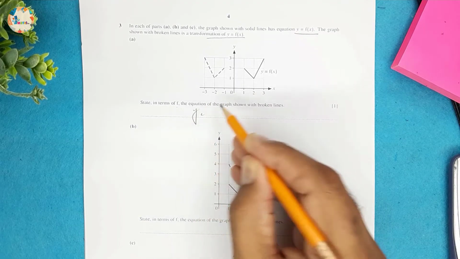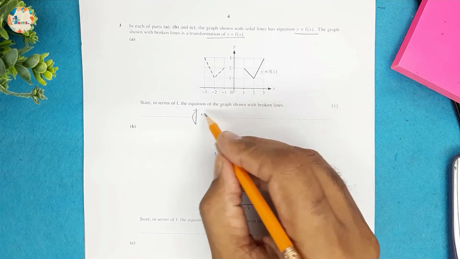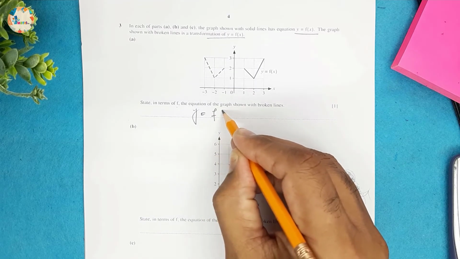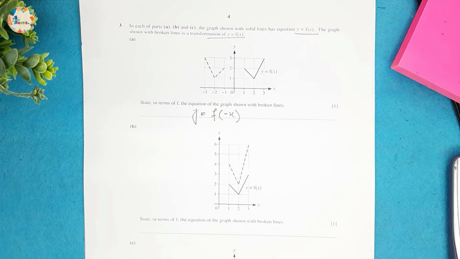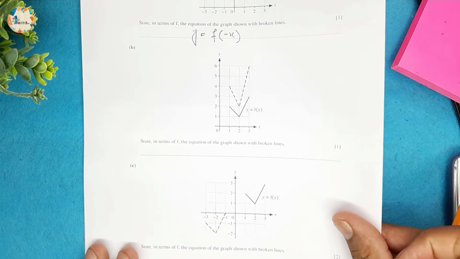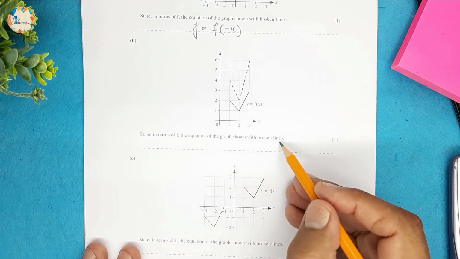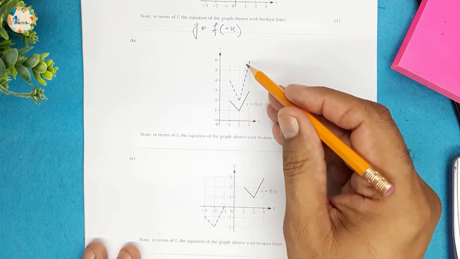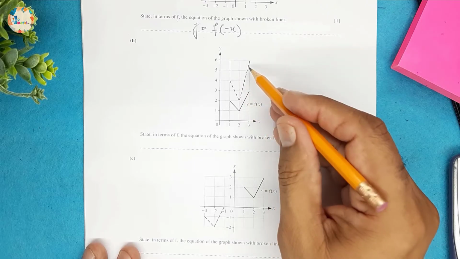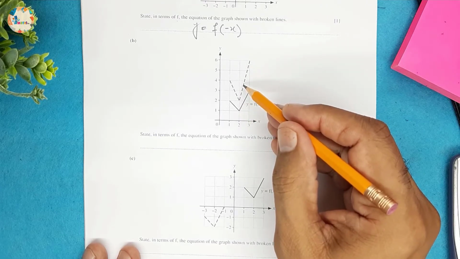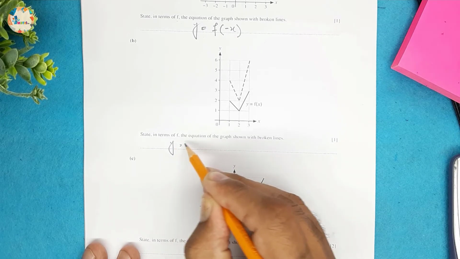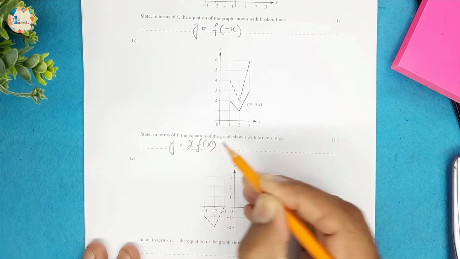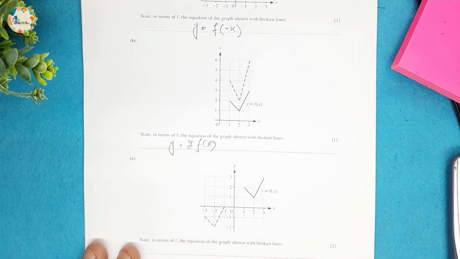We can write y is equal to, this is a reflection, and a reflection we represent with f of minus x, a reflection about the y axis we represent like this. And the b part, state in terms of f the equation of the graph shown with the broken line. So it is basically an enlargement by scale factor 2. So we can write y is equal to 2 into f of x, so double of this one.